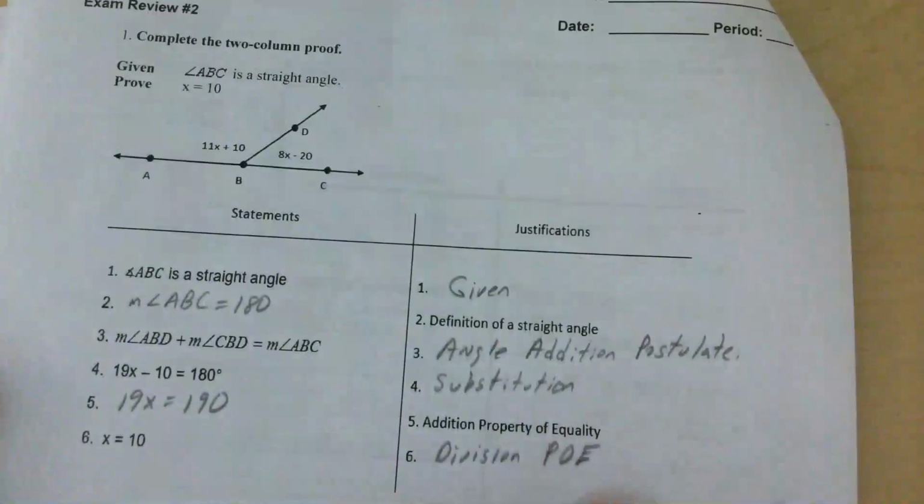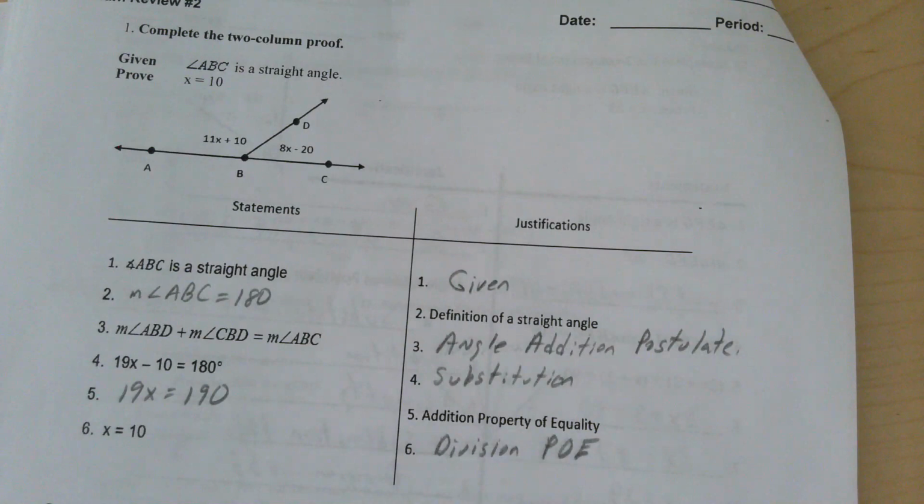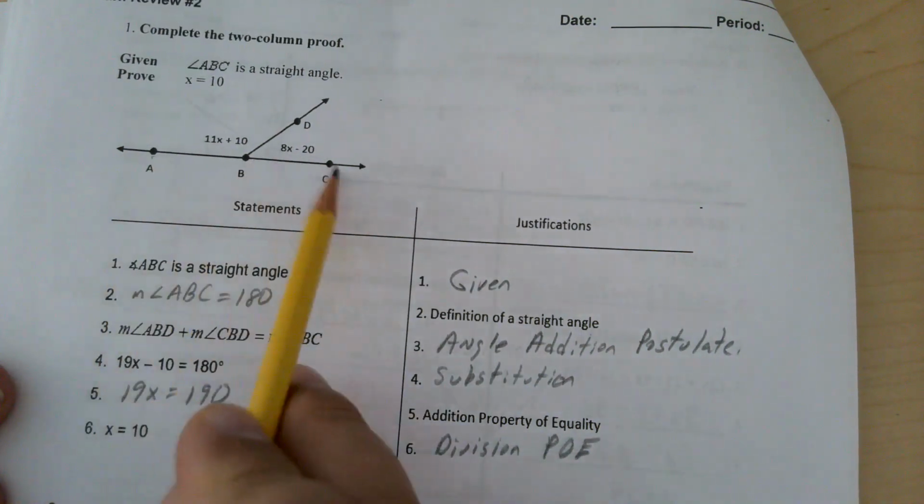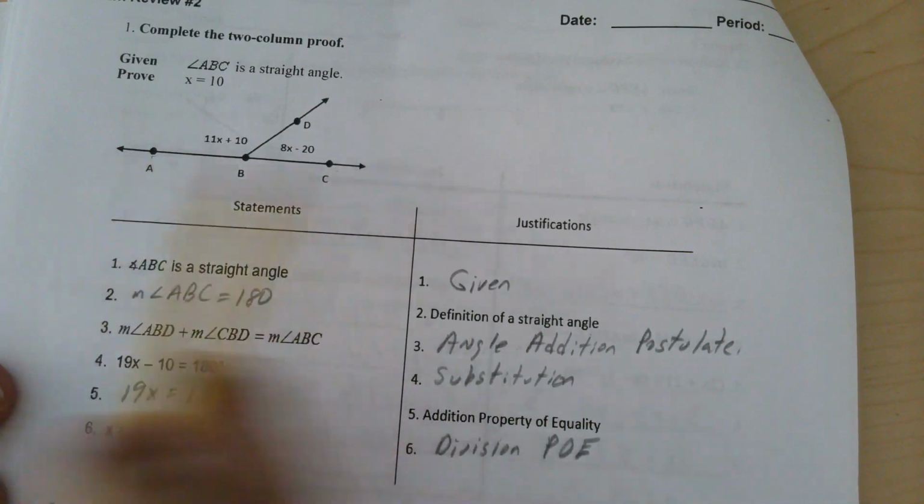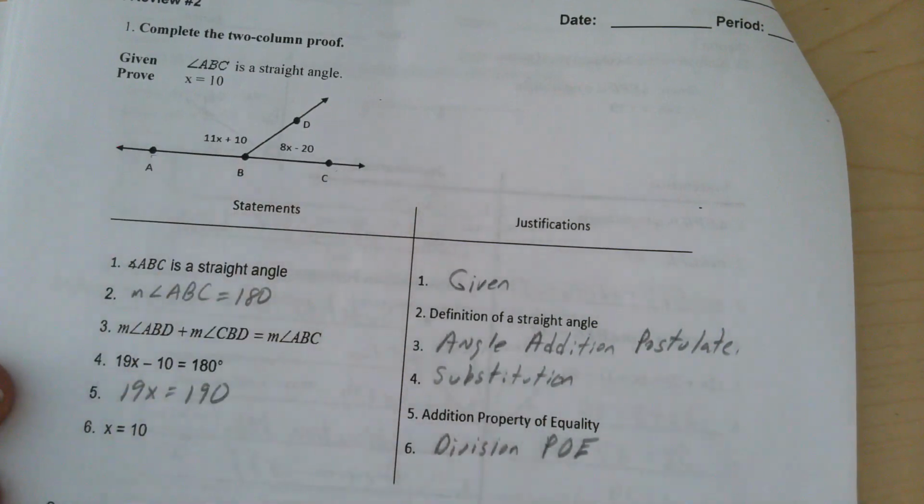Here's another equation, basically an algebra proof that's disguised as a geometric proof, but hopefully you like these kind, okay? So we're told we have a straight angle, that's given, and so since we have a straight angle, I know ABC, this flat angle right here, this straight line, is 180.